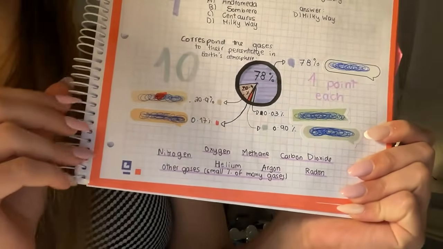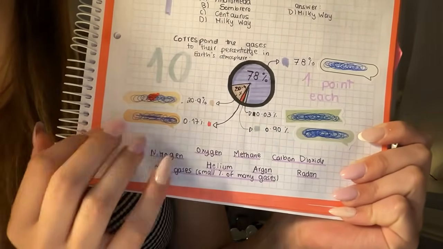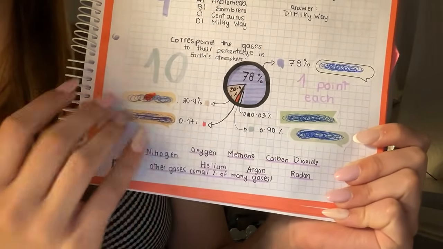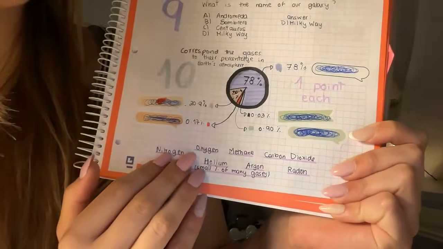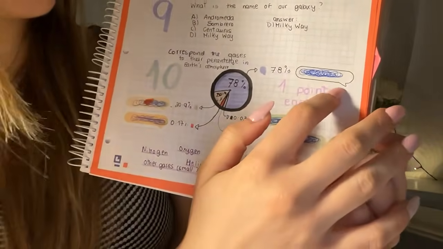Do you have your answer locked in? What do you think is the most abundant gas in our atmosphere? Okay, should I reveal the answer? Giving us some time to think.